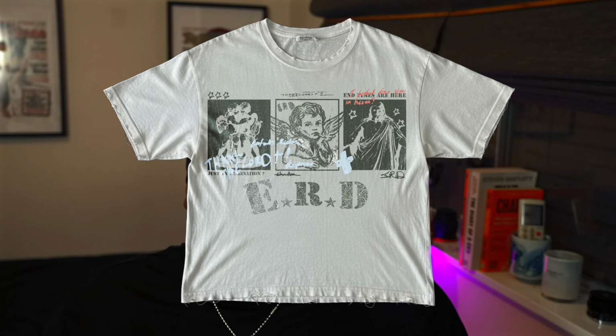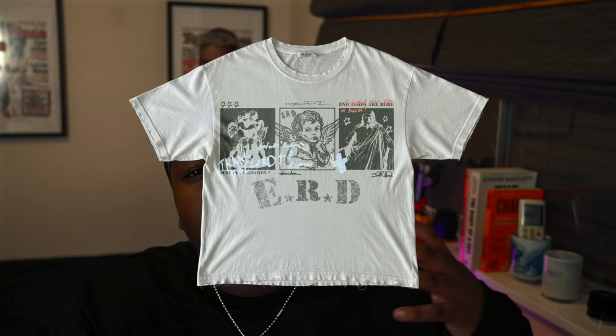So what do you guys think about the design? I like it. It's very straight to the point. It's not the craziest thing ever, but I really like the placement overall.